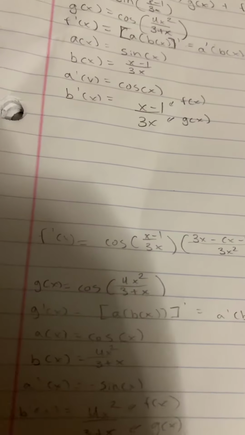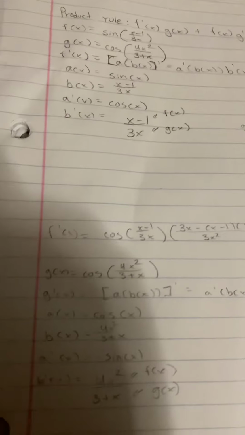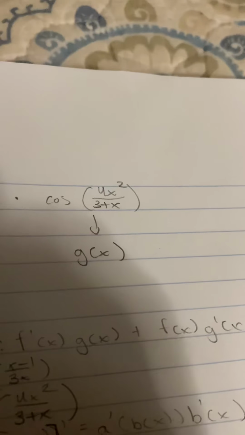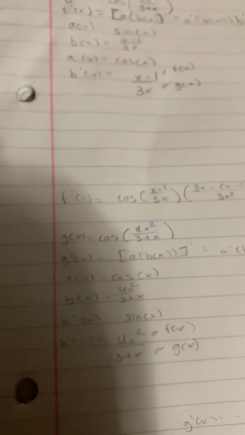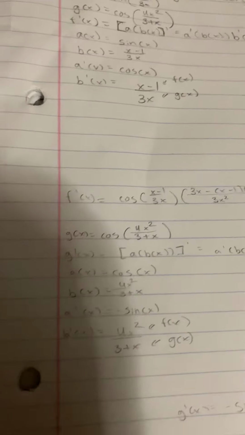So that's the first part. That's the derivative of this part right here. And now we gotta do this part. Basically the same type of rules. We gotta follow the steps. So again, g of x is cosine of 4x squared over 3 plus x.